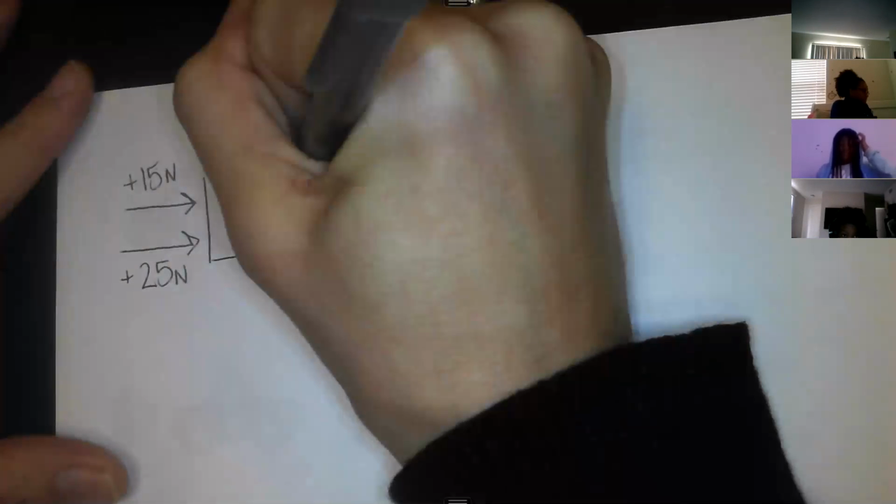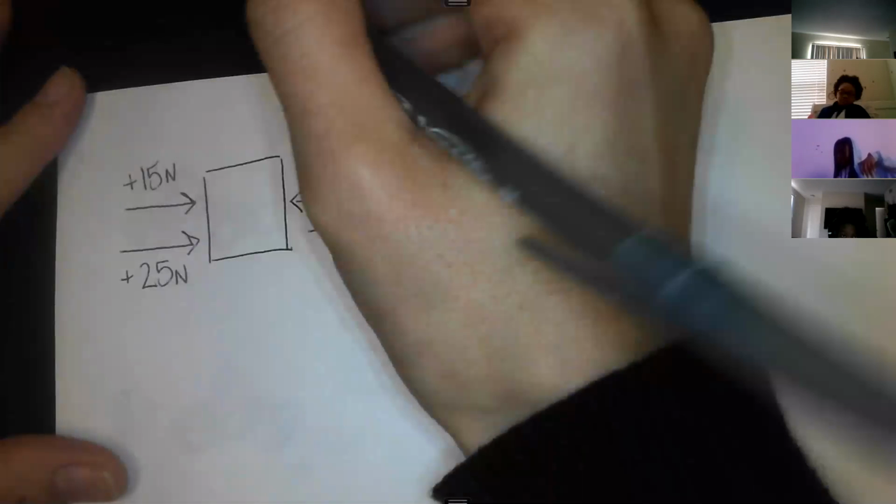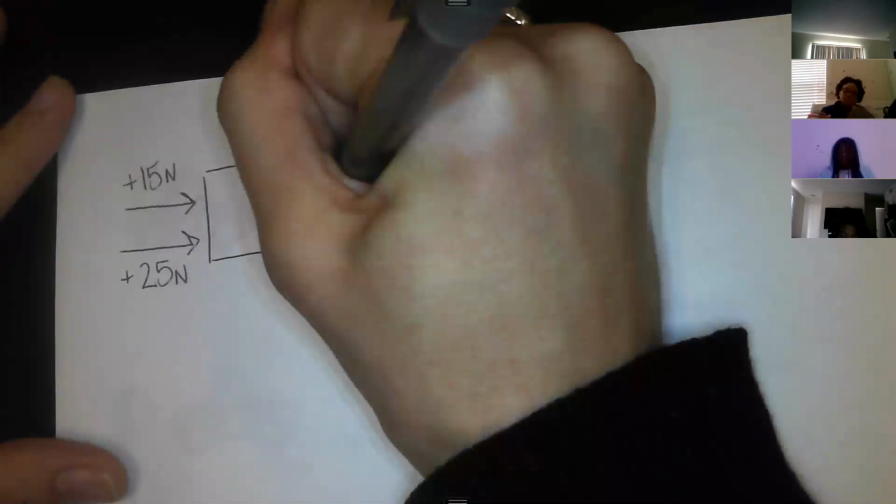All right, so here we go. I'm just going to represent this by boxes to make it easy. So imagine me pushing or pulling a box. And in my first example, I'm going to have positive 15 newtons and positive 25 newtons. And on the other side, I'm going to have negative 40 newtons.